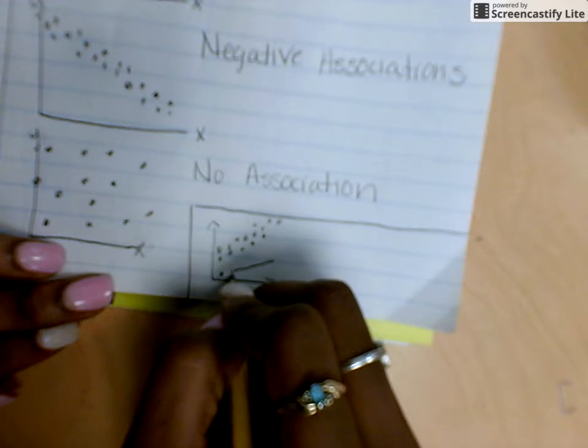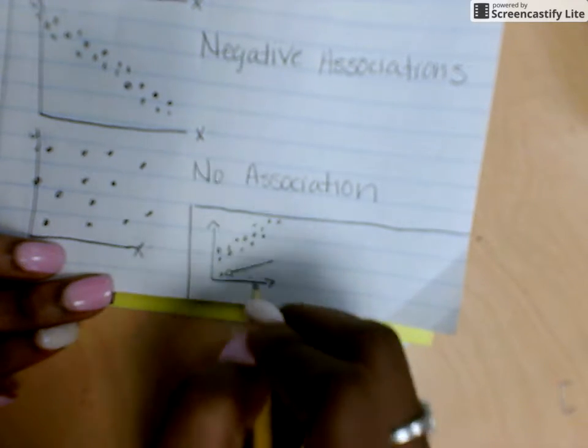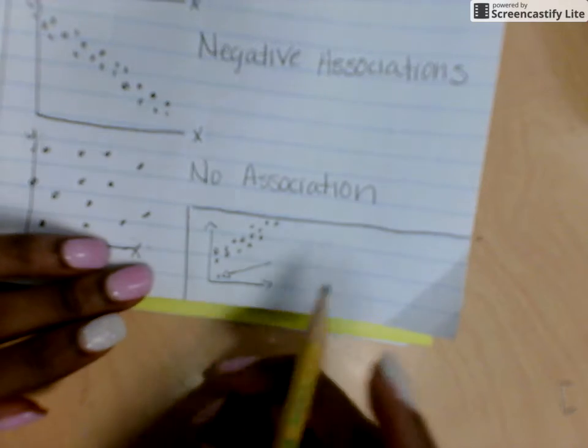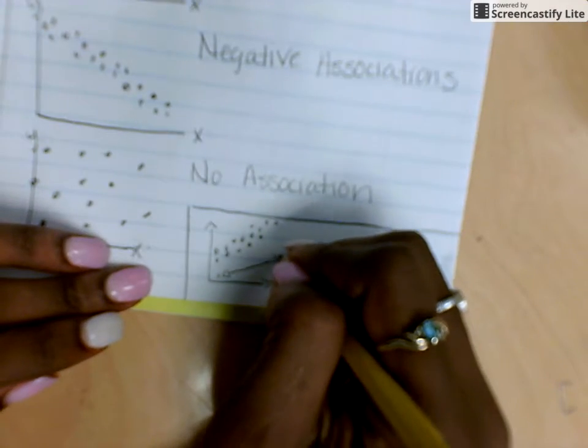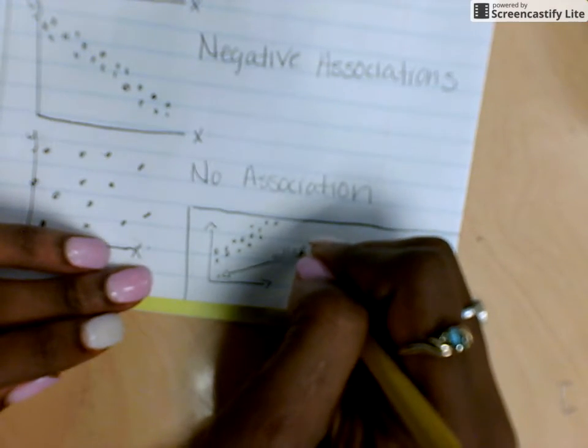Notice this point is here by itself. It's far from the rest of the data. This would be called an outlier. Okay?